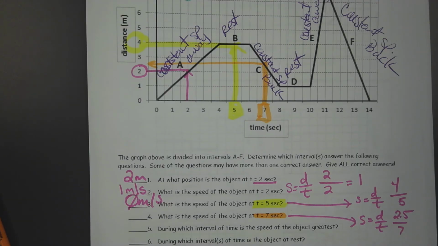And what did we do on question number 3 where we got 0? We analyzed the whole entire line. We were finding the whole rise over run slope of line B for question 3. We need to do the same thing for question 4.